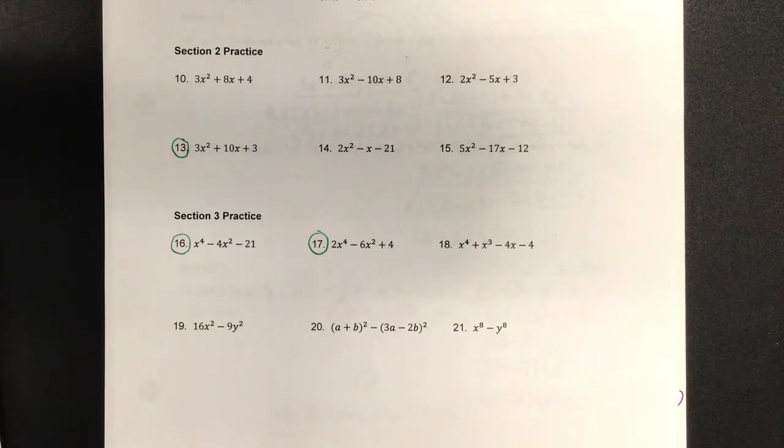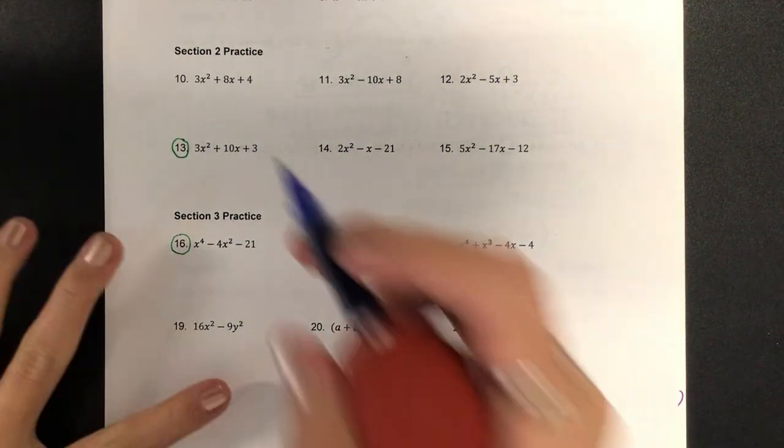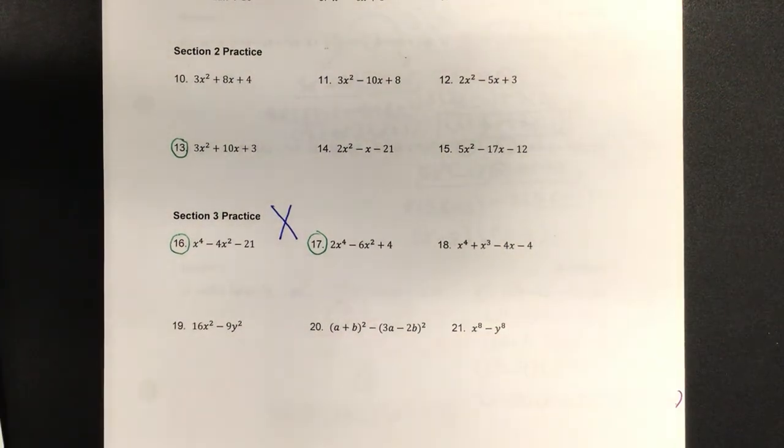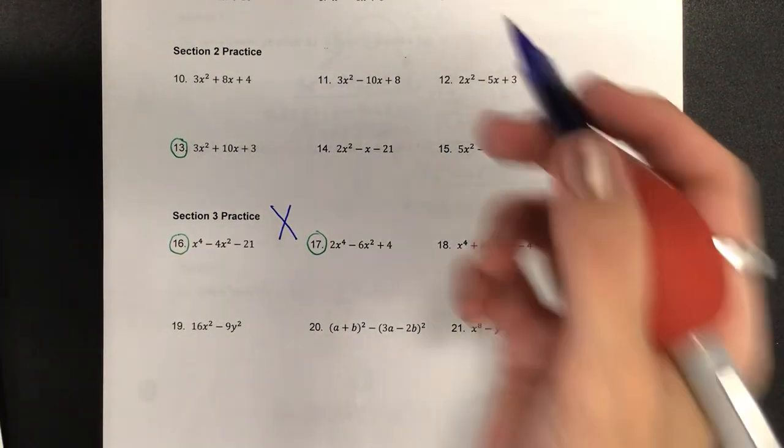So on number 16, we have x to the power of 4. So let's see. Are y'all comfortable if I let u equal something on this one or go without it? Go without it. Okay. So on this one, I'm going to actually use my x value. Normally, I don't use a variable. This time, I'm going to for a good reason.